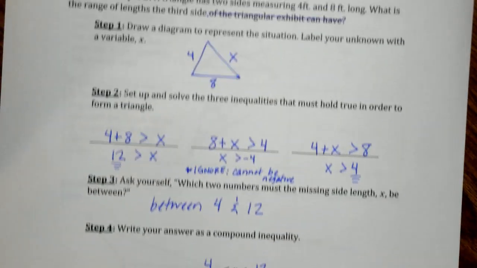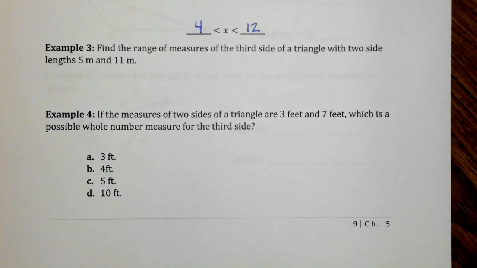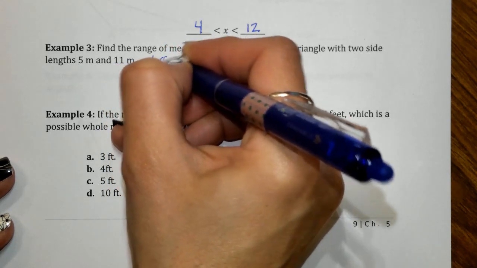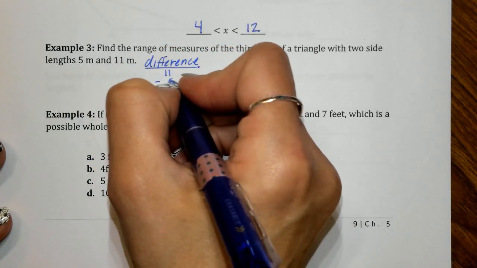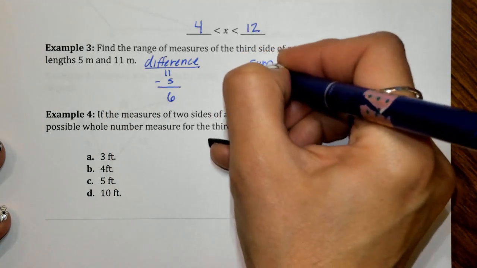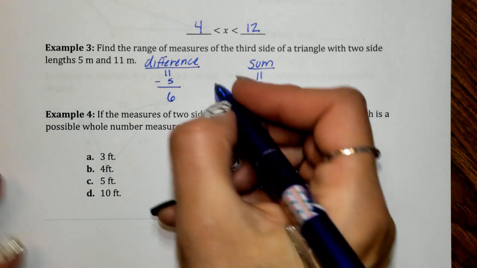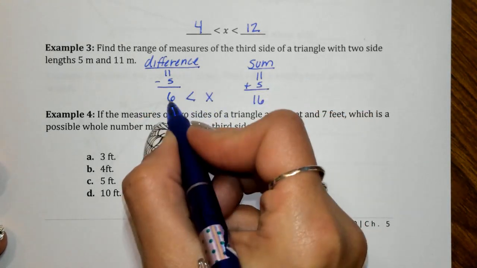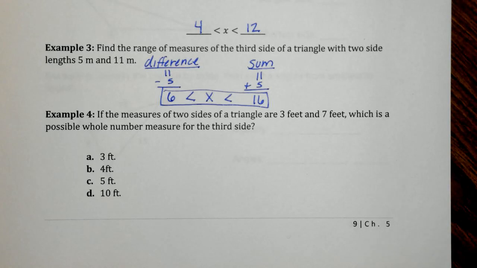So instead of having to do all three of these steps, showing these inequality statements, we can simply do it this way. To find the range of the measure of the third side of the triangle with sides 5 and 11, we want to find the difference between these two numbers. So we take 11 minus 5, and we end up with 6. Then we take the sum of the two numbers, 11 plus 5. This will give us 16. x has to fall between these, more than 6. So we say x is greater than 6 but less than 16. And that's all you need to do to write your compound inequality for the range.